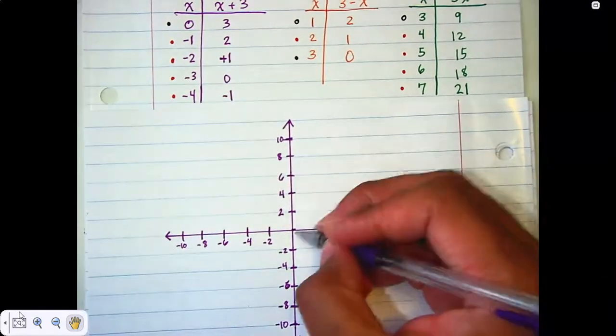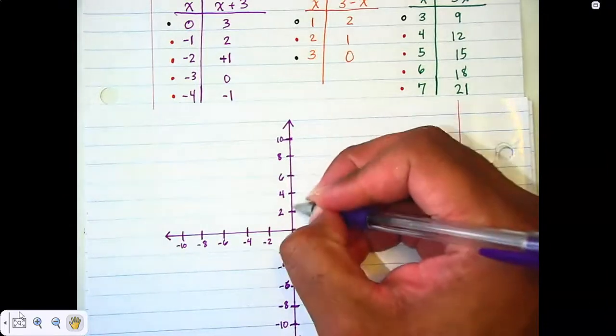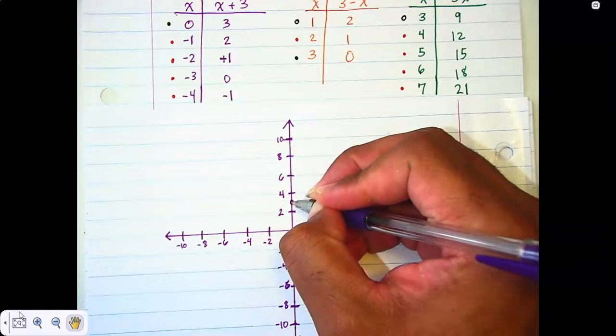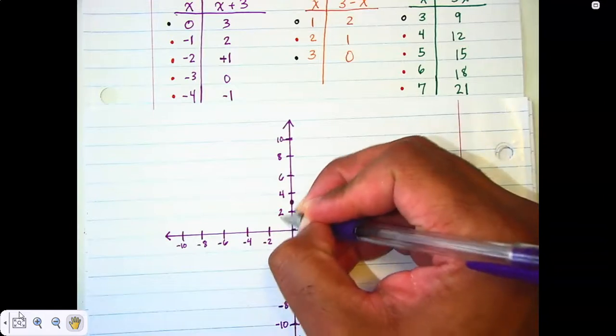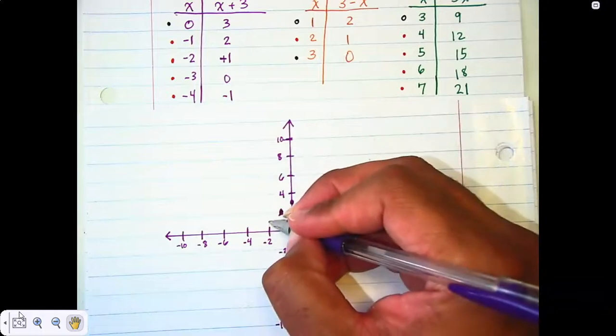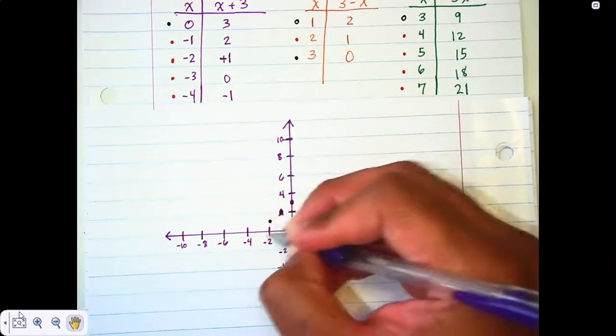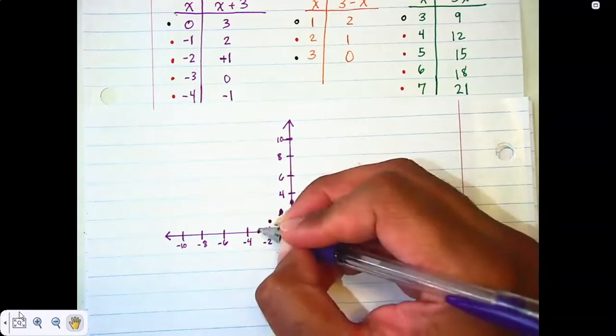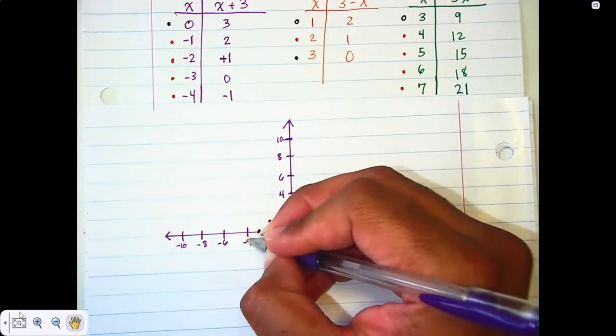All right, so at 0, 3, we're not going left or right, just going up 3, is a closed circle. At -1, 2, it's a closed one. -2, 1, closed. -3, 0, closed. -4, -1, closed.